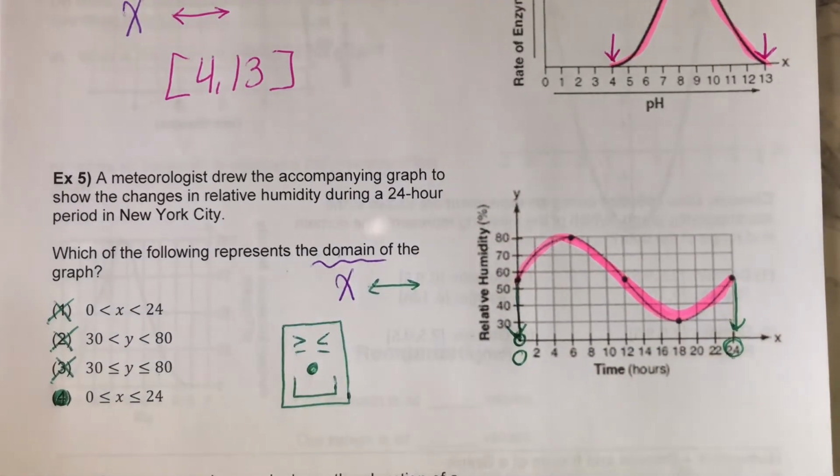All right, I want you to right now try numbers 6 and 7 on your own. Please pause the video. And once you've really given your best effort on 6 and 7, then you can unpause and check back to see what those answers should have been.